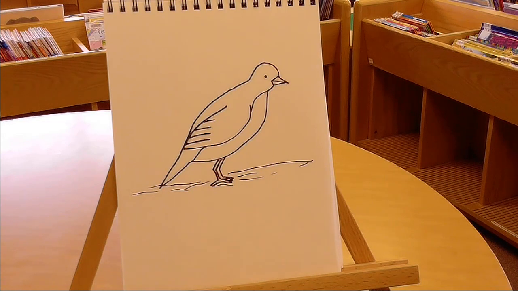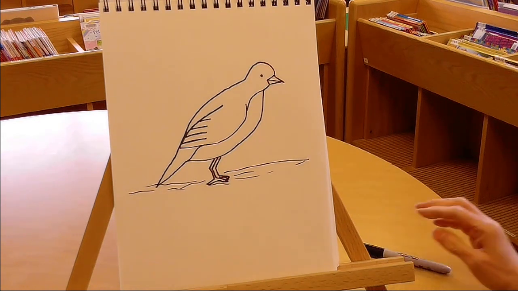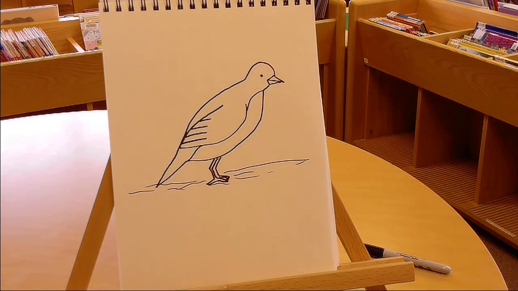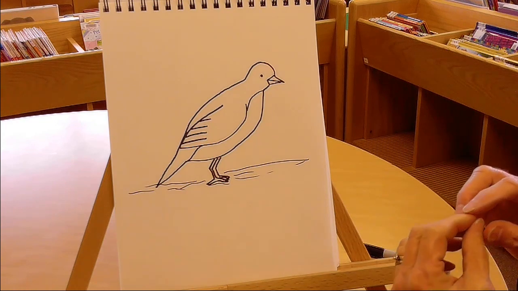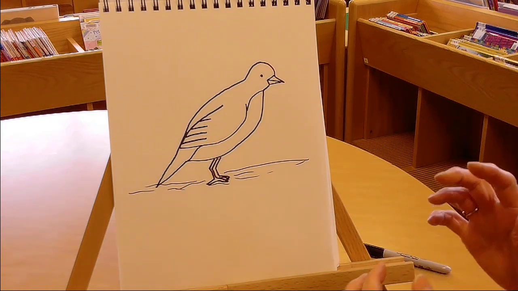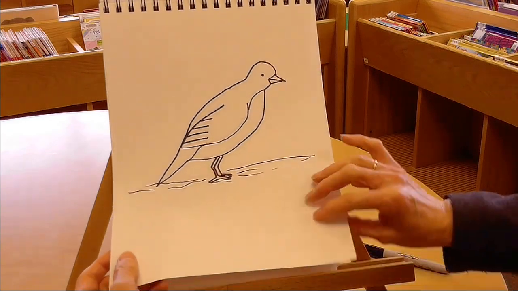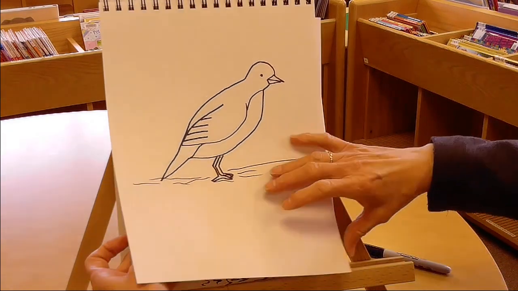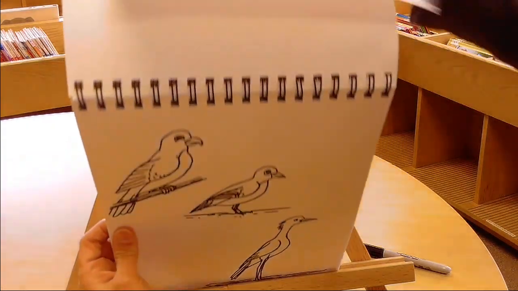I'm going to show you another page that has some different birds done with the same types of lines, but the birds look completely different because I've gone longer or skinnier or fatter, just have a different kind of bird.